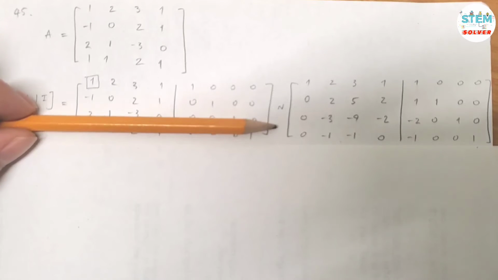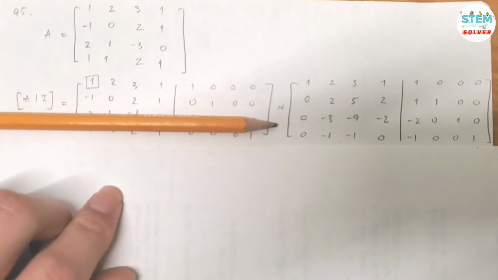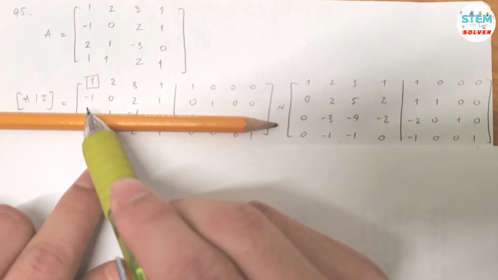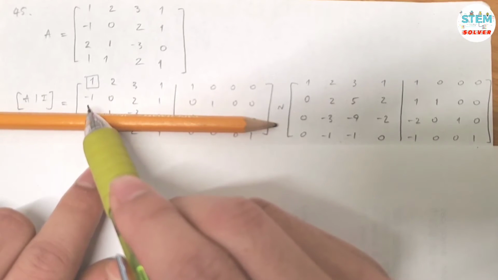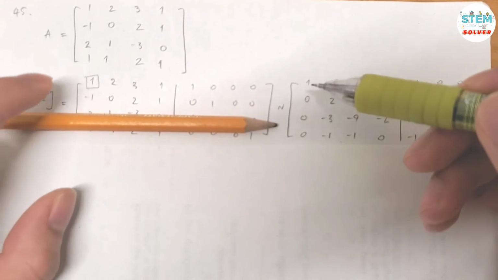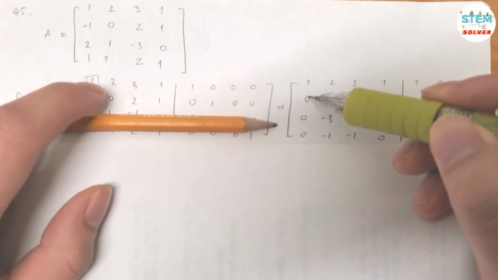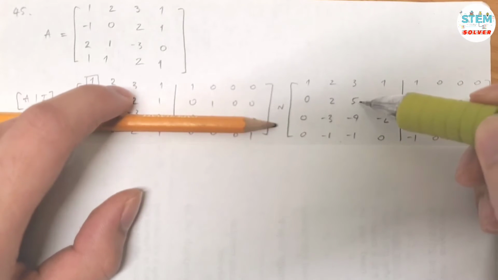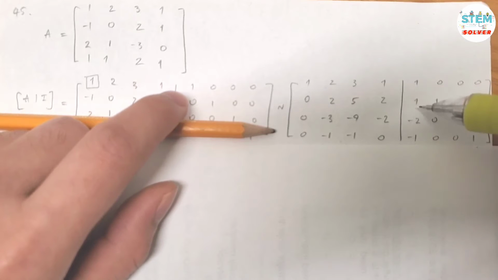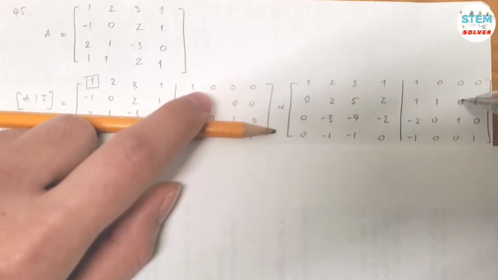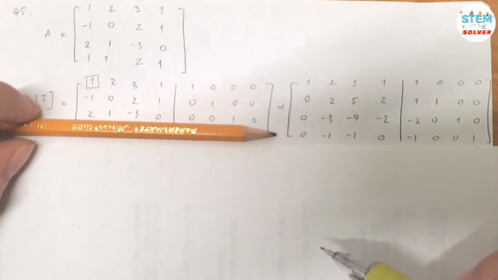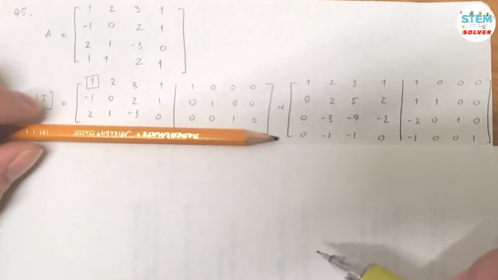Let me cover the third and the fourth rows. To make this become 0, add the first and second rows together. So 1 minus 1 is 0, 2 plus 0 is 2, 3 plus 2 is 5, 1 plus 1 is 2, 1 plus 0 is 1, 0 plus 1 is 1, 0 0 0 0 0 0. Okay, now that is for the second row.